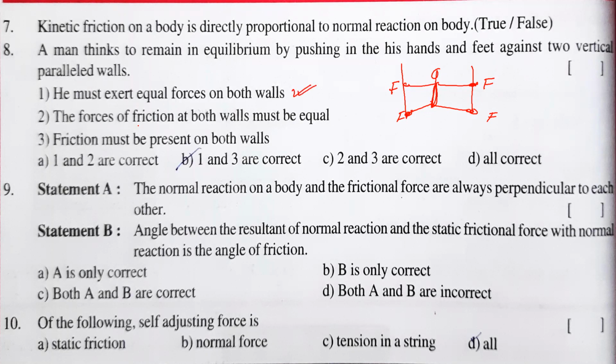Next, the force of friction at both the walls must be equal. So that is not required. So what is the force means? Maybe the force of friction is less or more, but he will balance it by his muscular force. So no need of friction must be same. But friction must be present on the board. Friction need to be present, but no need of that one equal. If it is not equal also, chalta hai.